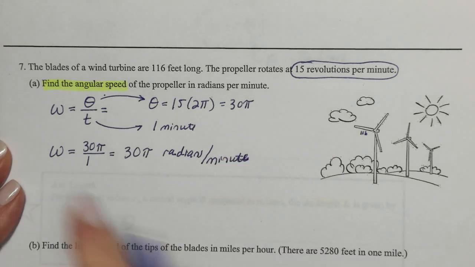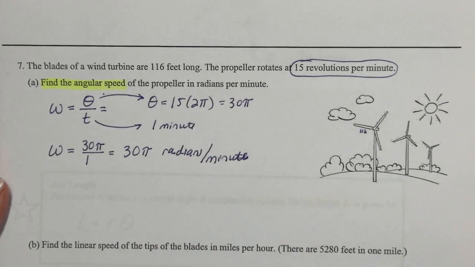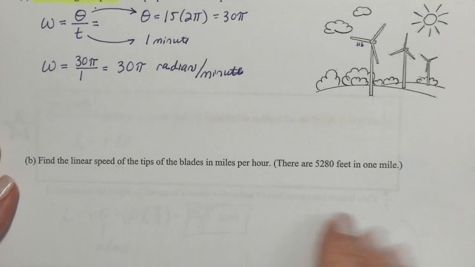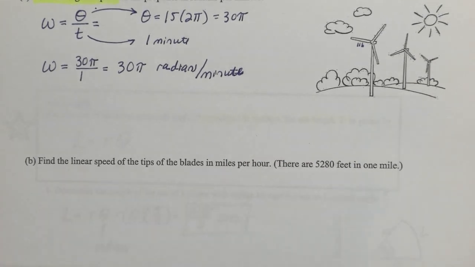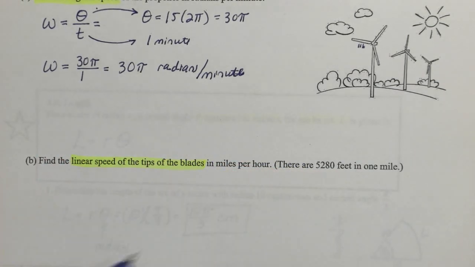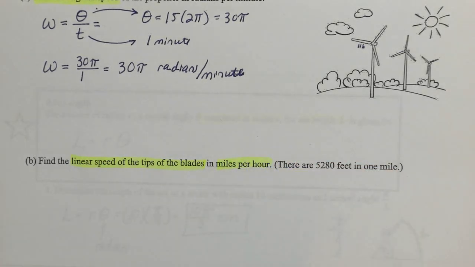They didn't ask for units. They gave me the units, but I'm confirming that. So 30 pi radians per minute. Let's now find the linear speed. How fast are the tips of these blades going? Let's find the linear speed of the tips of the blades, and let's do it in miles per hour. That way we have an idea of just how fast these are going.